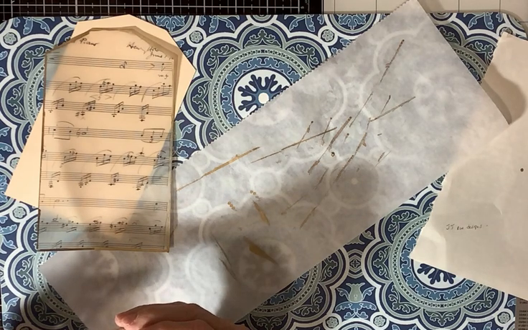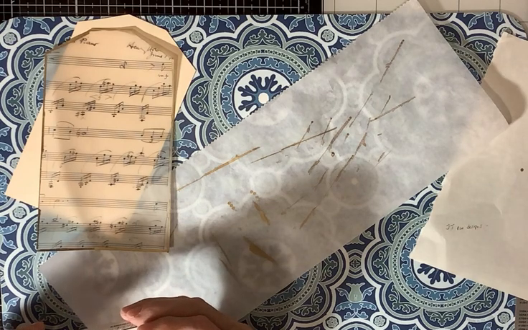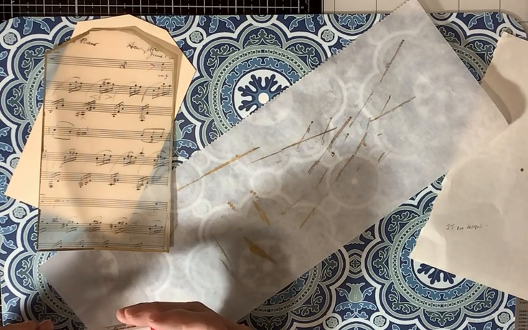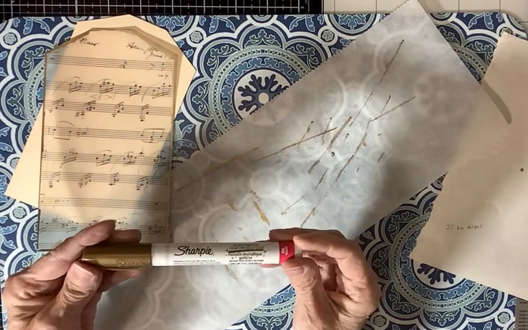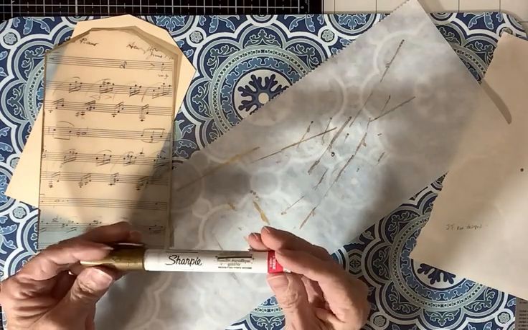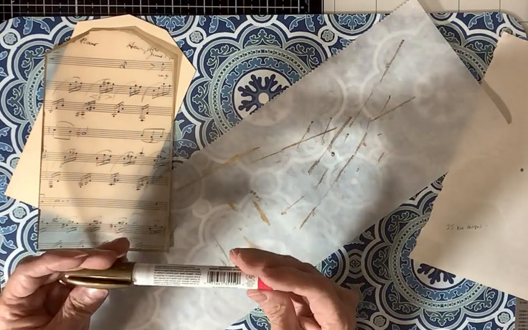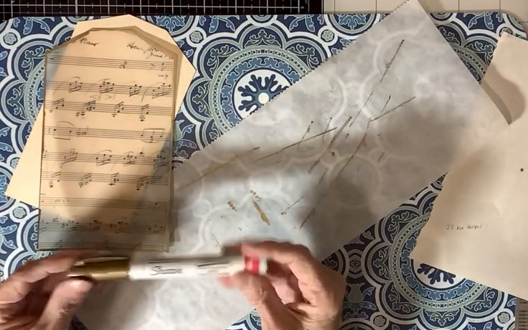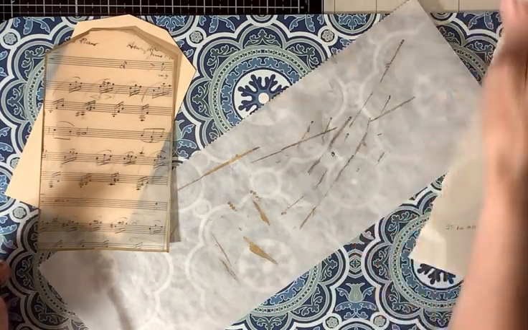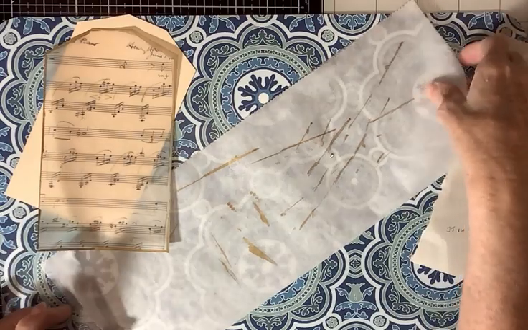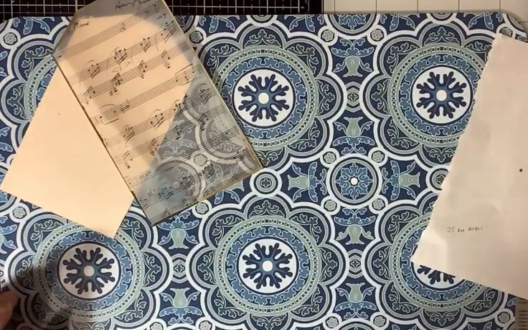No, it doesn't say to have a ventilated area. So anyway, it's just by Sharpie, and you can get them anywhere. I got this at one of the craft stores. So anyway, that's that. Let's put that aside.